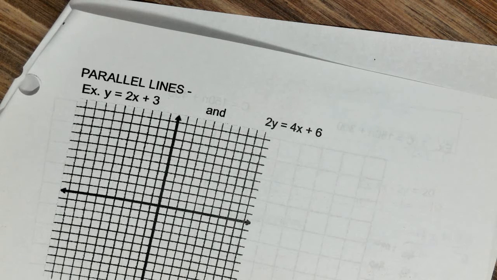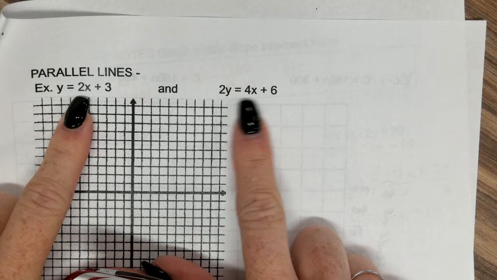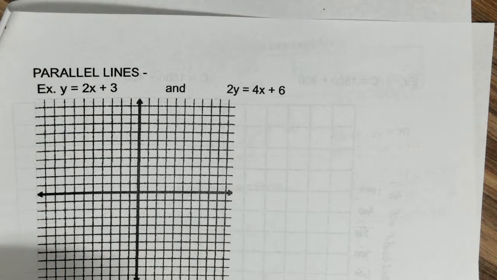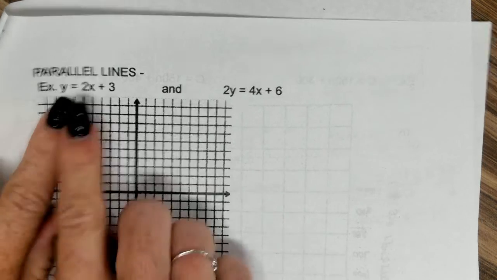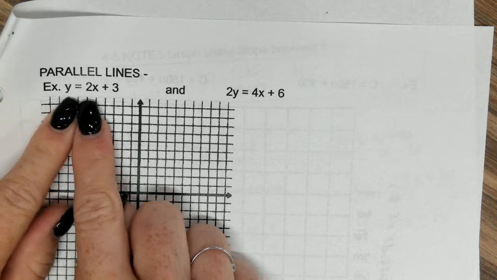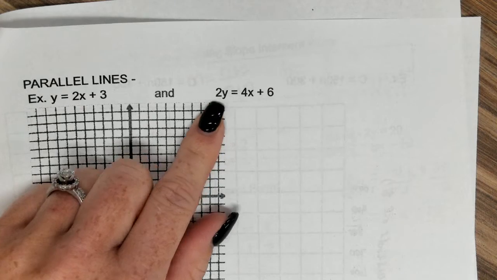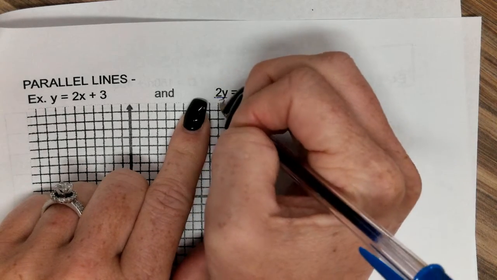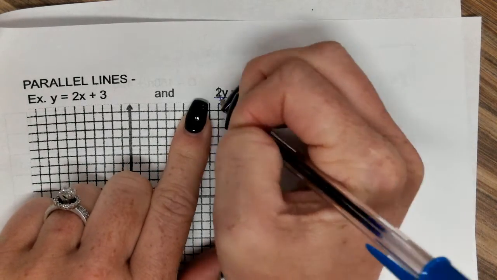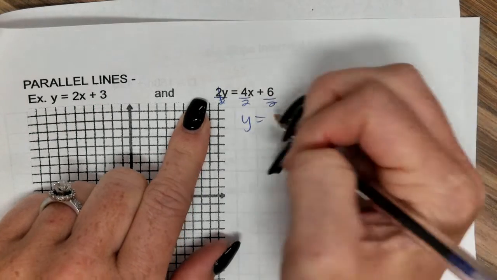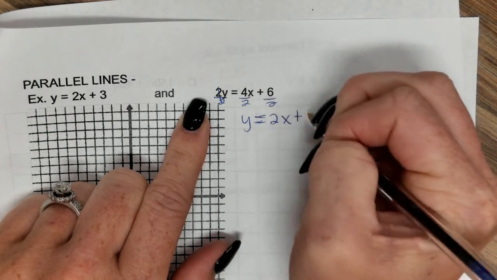How do you know if lines are parallel? They're never going to touch, but if I gave you these equations like this, how would you know that they're parallel? We've talked about this. If their slopes are the same. Okay, so right now, this one looks good, yes? Does this one look good? So I got to go solve for y. How am I going to get rid of 2? Divide everything by 2. So I have y equals 4 divided by 2 is 2x plus 6 divided by 2 is 3.